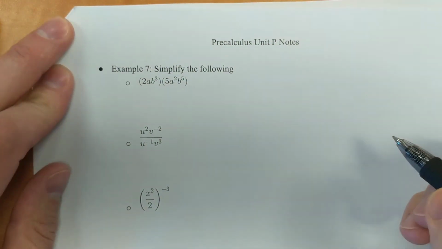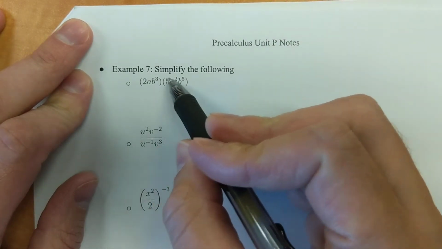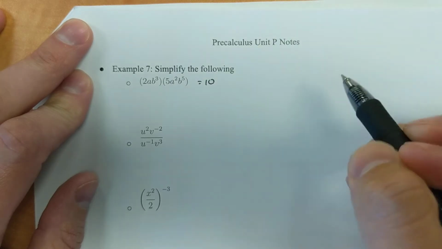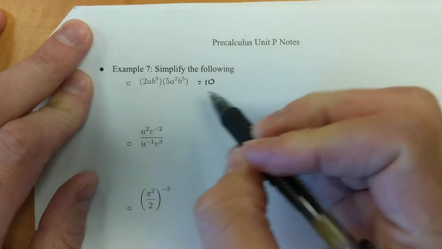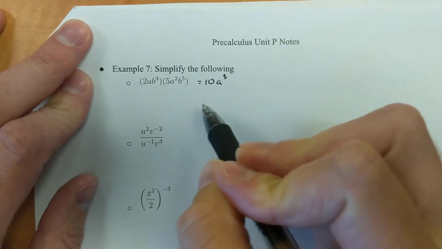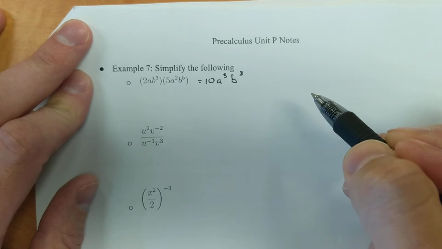All right, example 7, simplify the following. So this is multiplication, so we'll start with our numbers. 2 times 5, that's 10. So for our a's, since we're multiplying, we add their exponents, so a to the first and a squared, that's a cubed. And for b's, b to the third, b to the fifth, 3 plus 5 is 8.